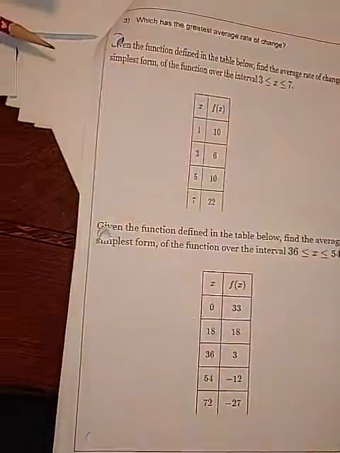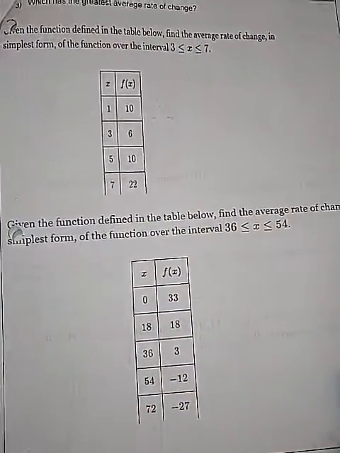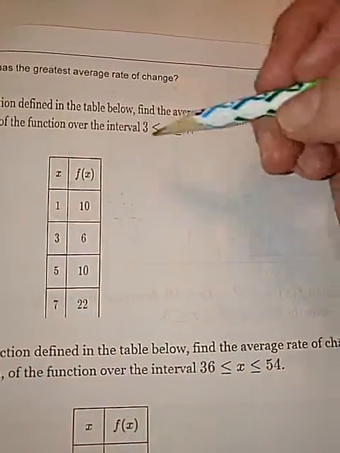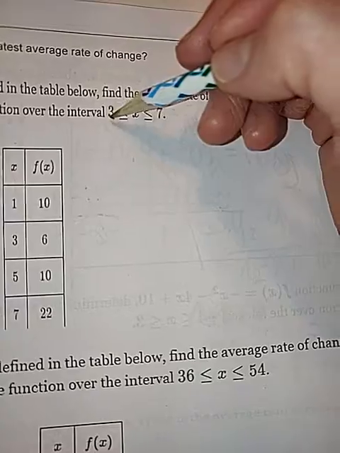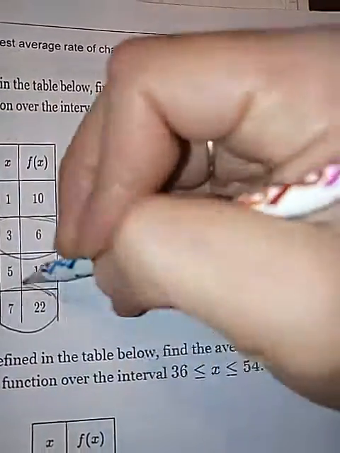All right, so we're going to do our rate of change questions. This is page 31. All right, so first one, we're finding the rate of change over the interval from 3 to 7, so 3 to 7.